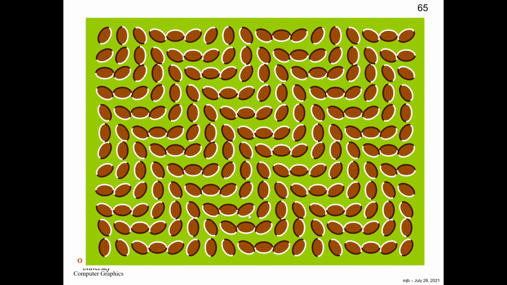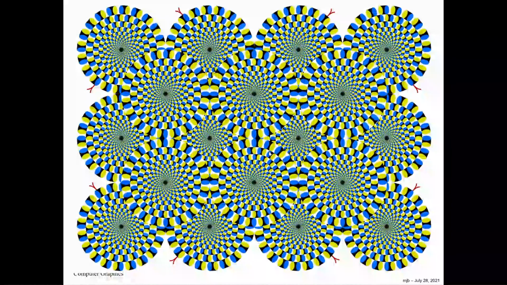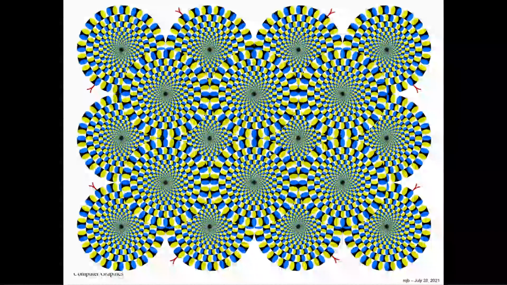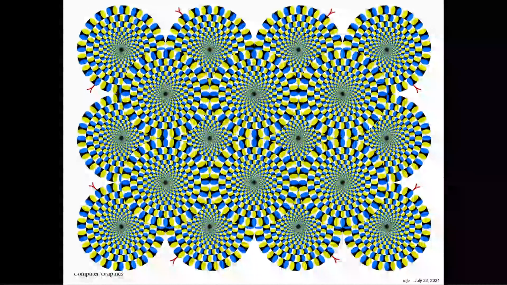This is swimming. These little almond shapes are just sort of swimming there. Clearly it's a static image, but it looks like things are swimming. Same thing here. Whatever circle you look at stops moving. Whatever circles you're not looking right at are moving or seem to be moving. They're not really moving. I just love this stuff. Same thing here. Motion where there really isn't motion.